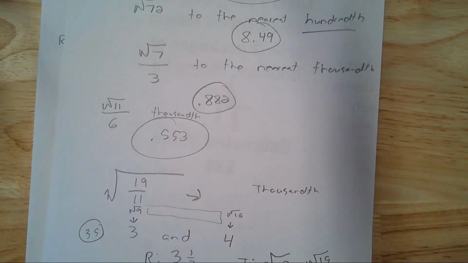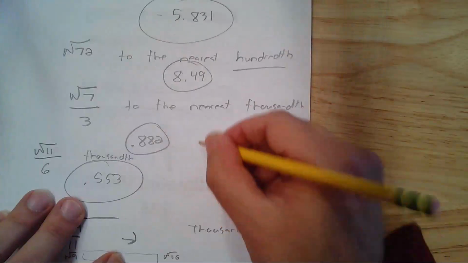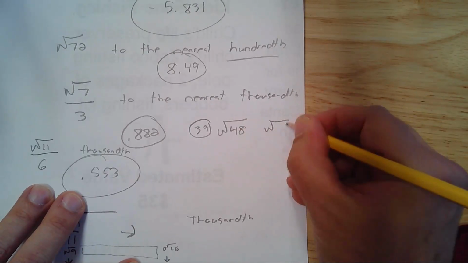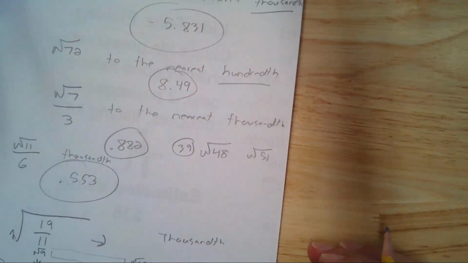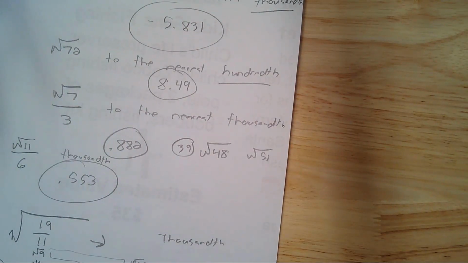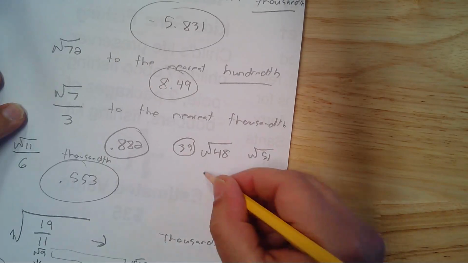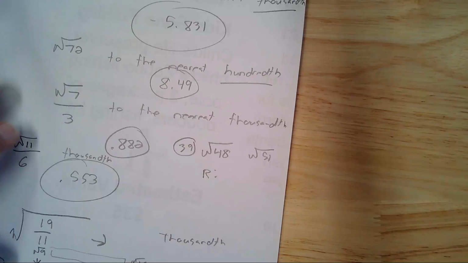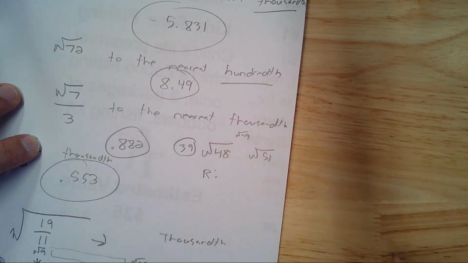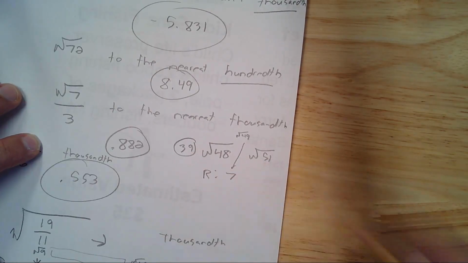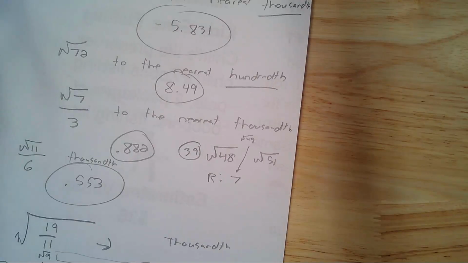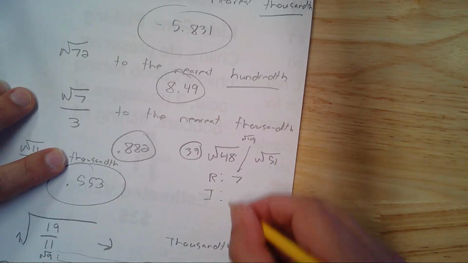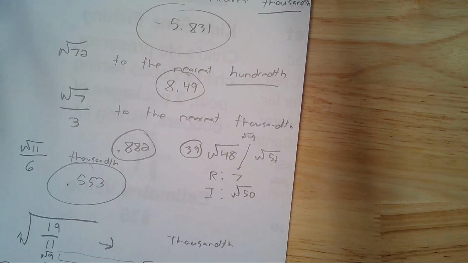Easy enough? Yes. Try 39. So they say, what is a rational number and an irrational number between the square root of 48 and the square root of 51? Square root 49. Not 49, 49 doesn't work. Yes, it does. Well, what happens with the square root of 49? 7. So I could say that. Or I could just make up any number. But what would be an irrational number? I really see one choice. Probably root 50 is what I would pick for that one.